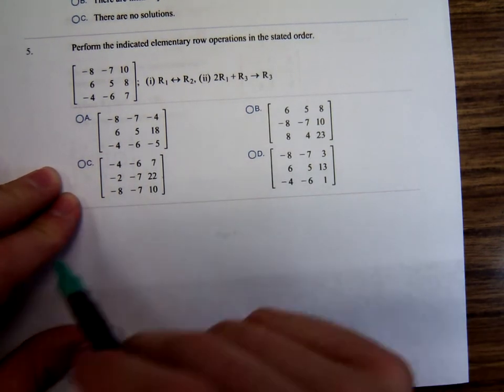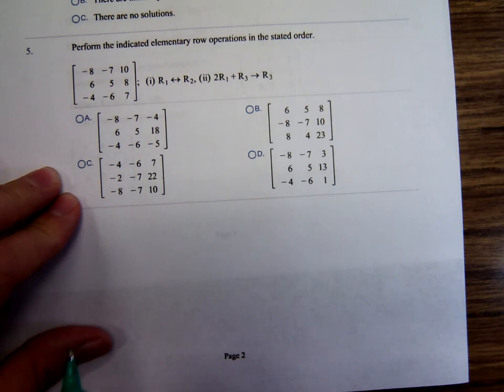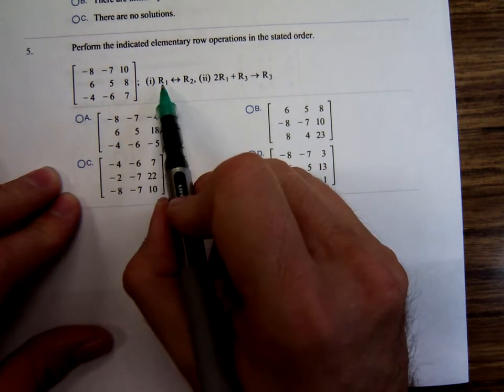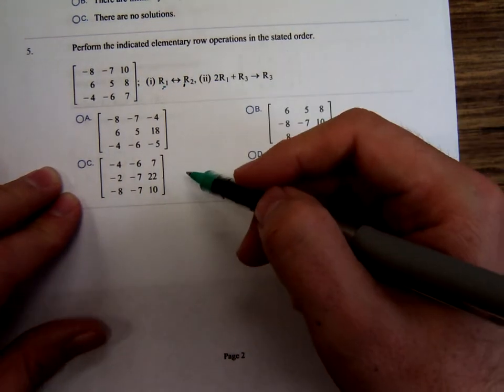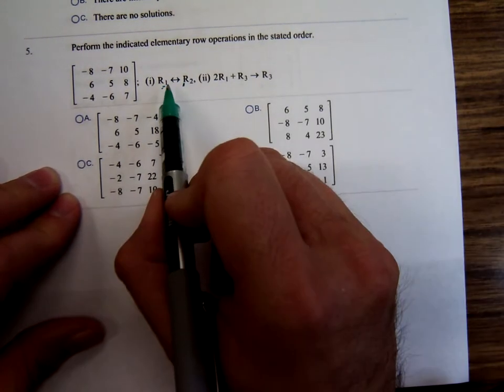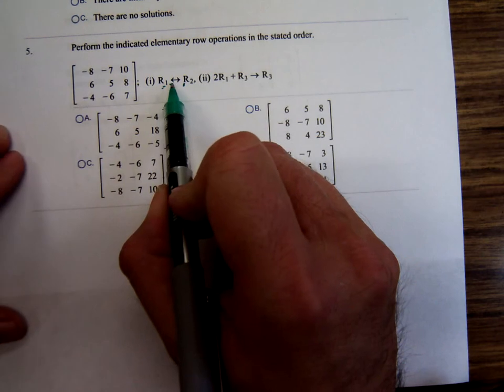Interchange 2 rows, multiply or divide a row by a number, or add a multiple of one row to another row? Which one do y'all think? What do y'all think this notation's saying to do? To switch. Yeah, switch the 2 rows. You're interchanging. So it says interchange rows 1 and 2.